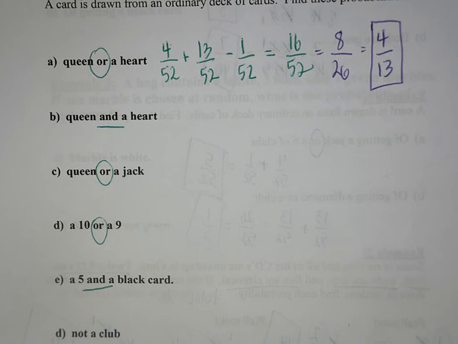Okay, a queen and a heart. So this one is slightly different because it says "and." So that means they're choosing, there's like kind of two things that are happening. So and we're going to multiply. I don't need to worry about subtracting anything. The only time you have to worry about subtracting is when you're adding.